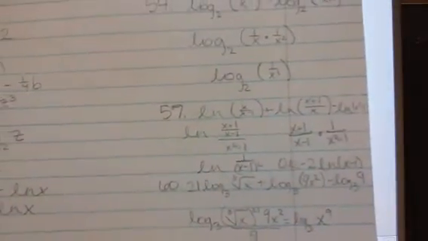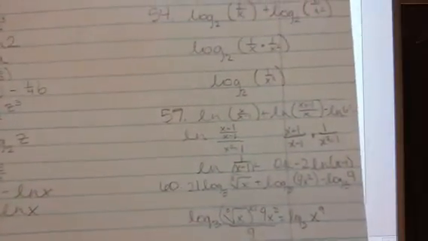48 you rewrite as 4/3 ln x minus 4 minus 2/3 ln x squared minus 1. Or you could split that x squared minus 1 to x plus 1 and x minus 1. 54 is log base 2 of 1 over x cubed. 57 is ln of x plus 1 over x minus 1 all over x squared minus 1. Or you could simplify it to ln of 1 over x minus 2 quantity squared.